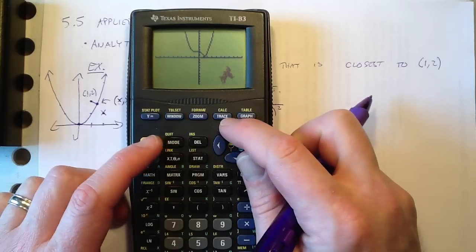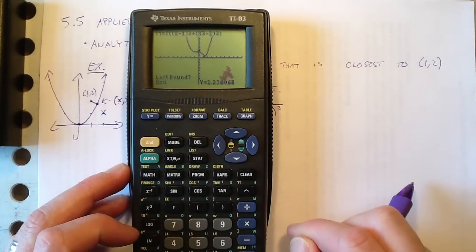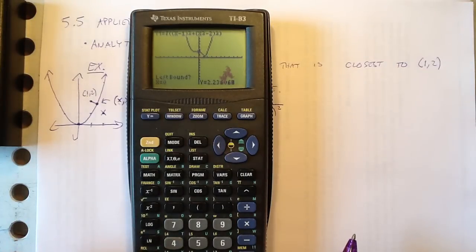So let's go ahead and find that minimum value. It's somewhere between, looks like it's certainly between 0 and 3, so I'll just type those in.